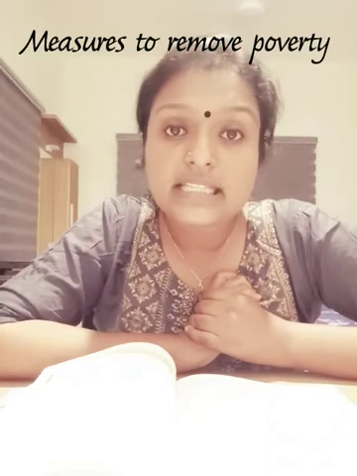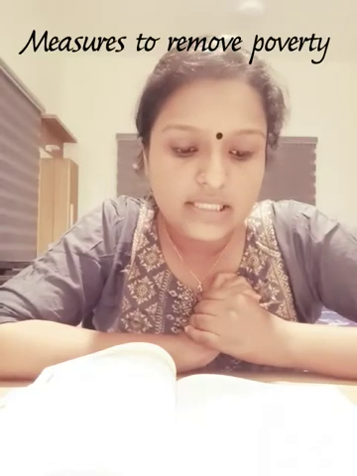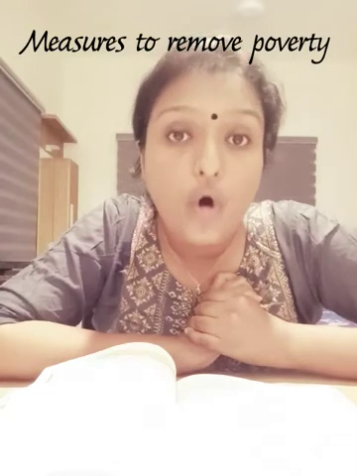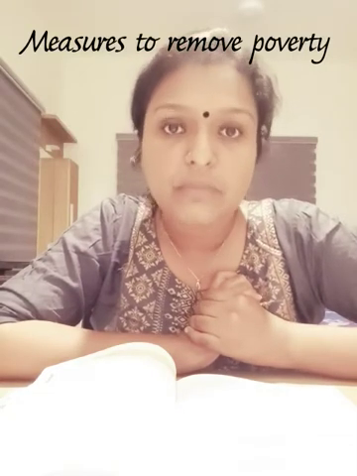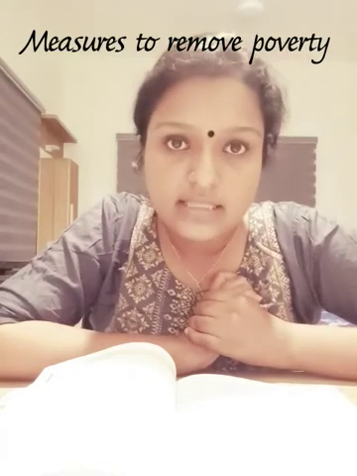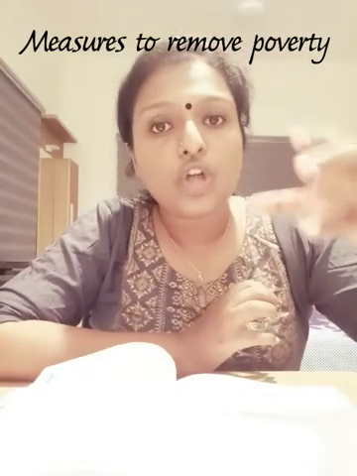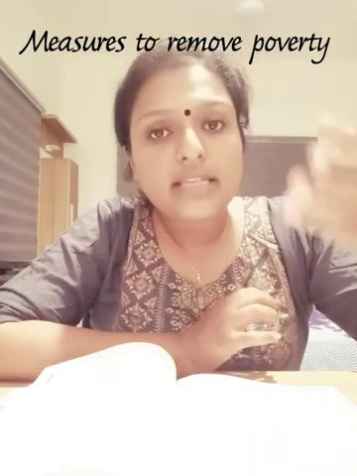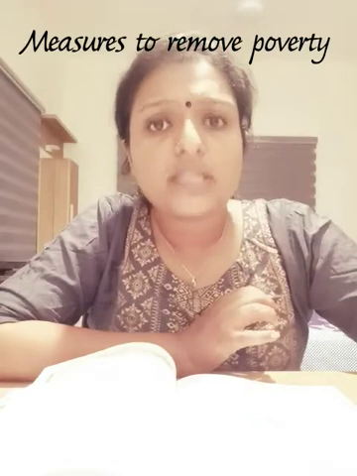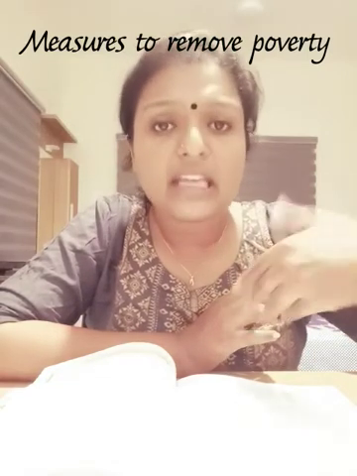Then comes the legislative measures. Legislative measures means the government has to ensure a price floor. That means a minimum legislative price for all the commodities. Say rice. For rice, it should not go beyond this price. If rice is costing 150, 300 rupees per kg, how will poor people manage to buy that?